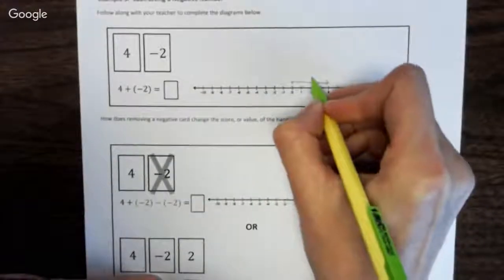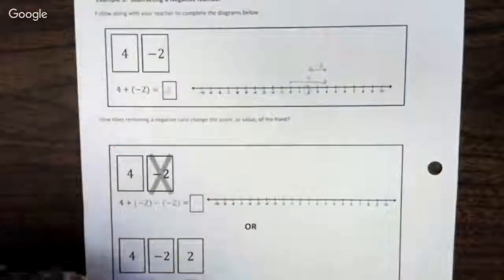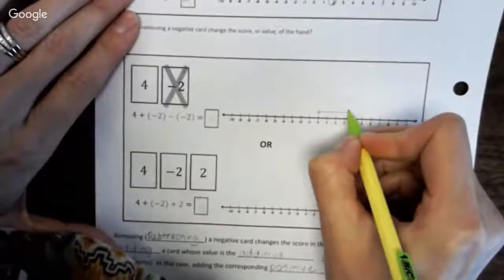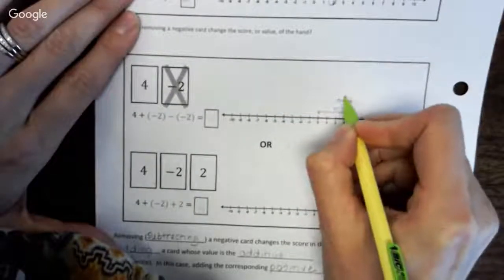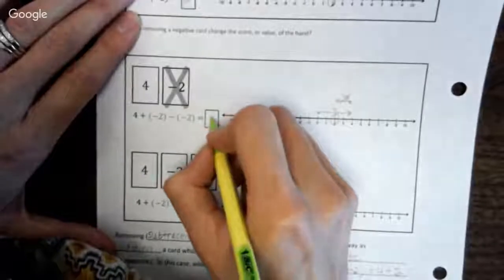All right, so let's show this again. This time we're going to be getting rid of a negative number. So we're going to start at 4, count down 2. So right now our total's at 2. All right, so let's look at what happens if we get rid of the negative 2. So we go up 4, we go back 2, but I want to get rid of that arrow. I'm sorry, I'm not at 2, I'm at 4. I would have been at 2, but I'm getting rid of that, and I'm at 4.